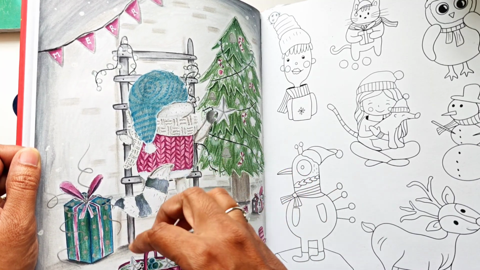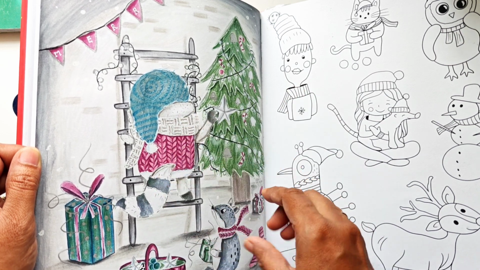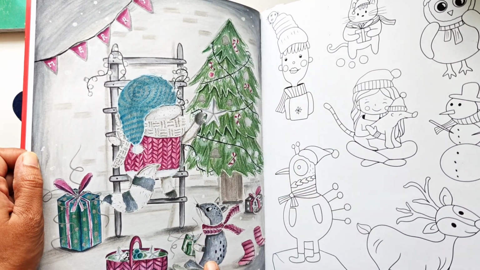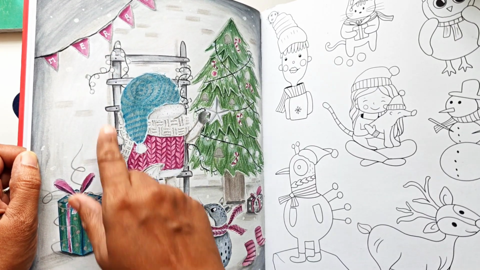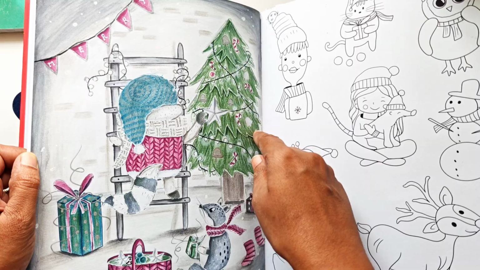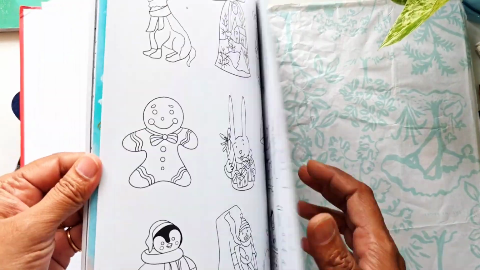Whenever the animals or furry kind of things you are coloring, then you can hide out that black lines. Here also, wherever I want that shadow, there I have left out that black lines for this ladder or the wire strand, something like that. And what else I have?